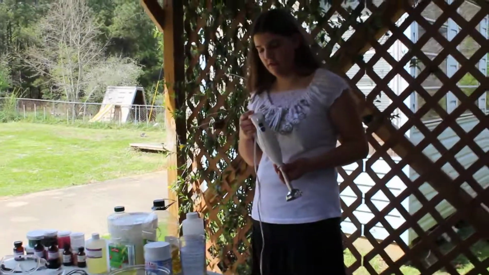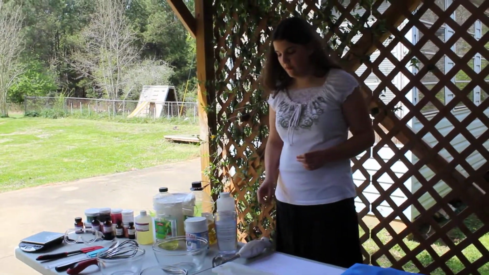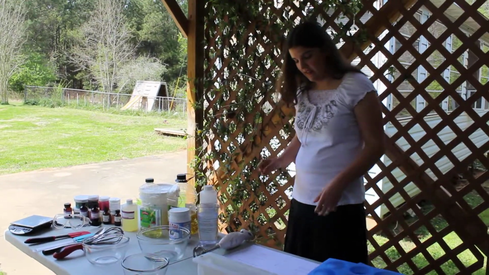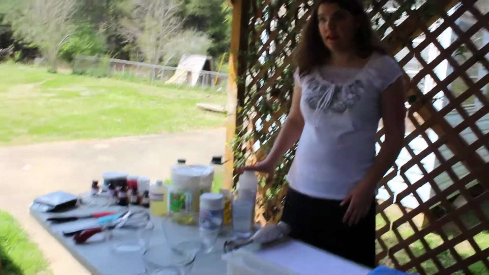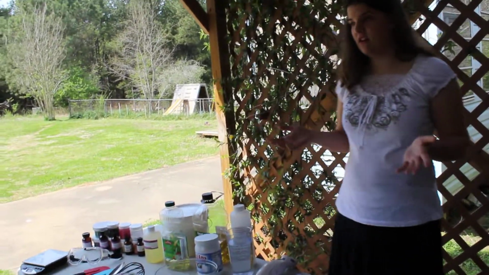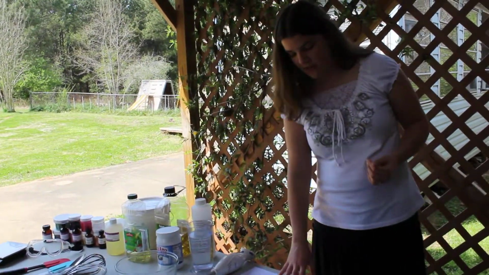A stick blender is also very helpful. You can use a spoon to mix your soap, but a stick blender is going to speed up the process considerably. So whenever you are working with lye, make sure you're wearing eye protection and gloves, because lye is a caustic substance and it will burn you if you get it onto you.